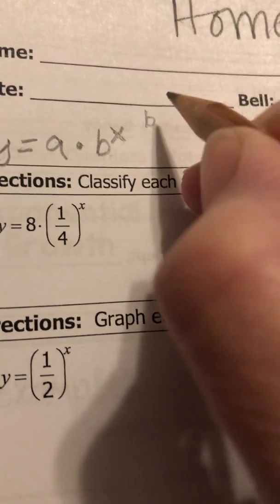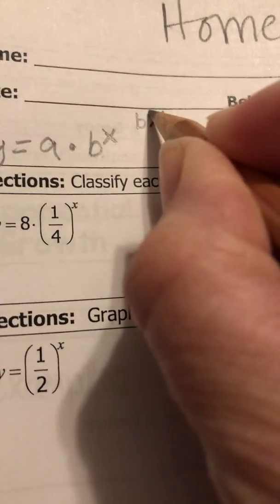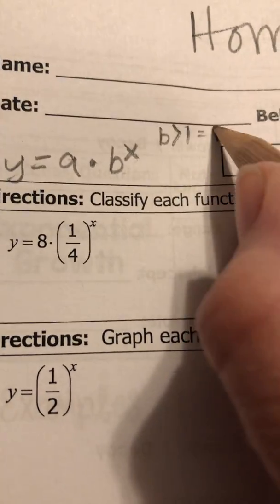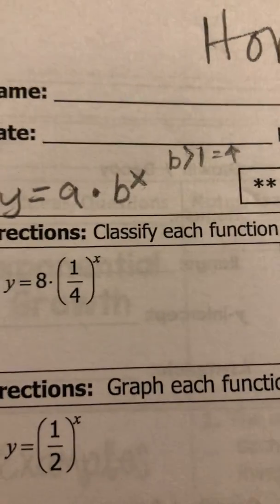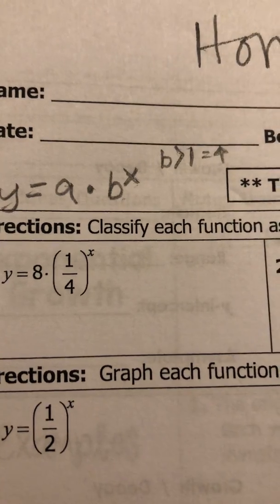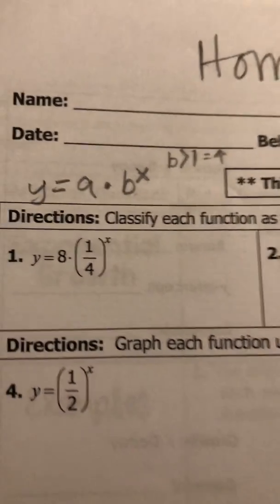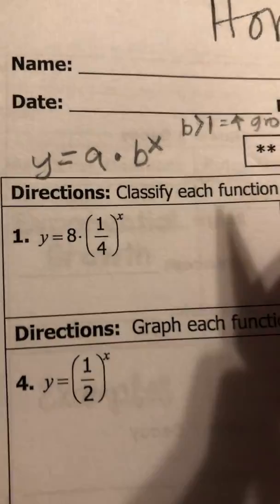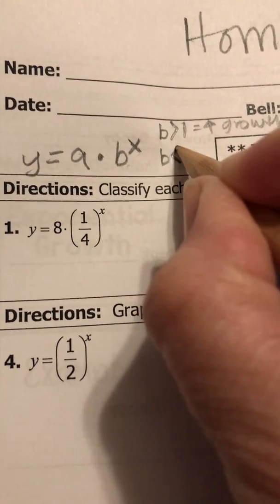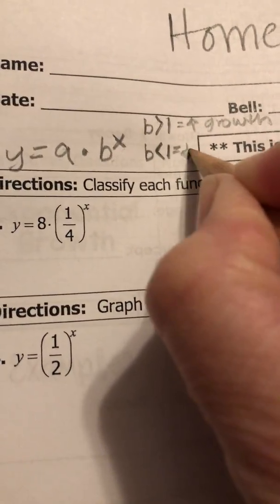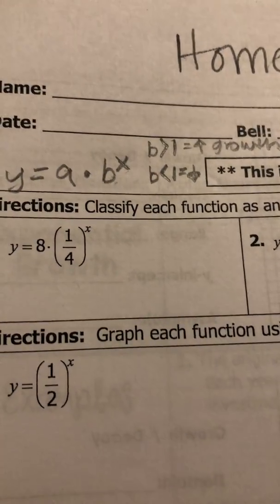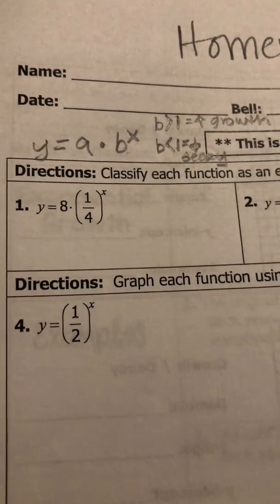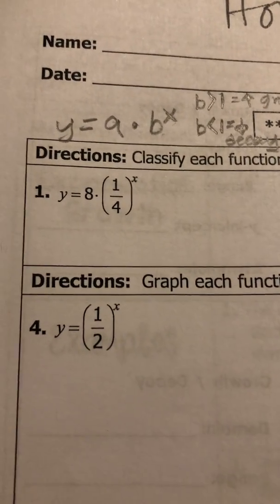If b is greater than 1, then we know that this is going to be an exponential growth function, okay? Now, the opposite is true. If b is less than 1, I think you can probably figure out: we are going to start a decay process, meaning the function is going to go down. It's going to get exponentially lower.